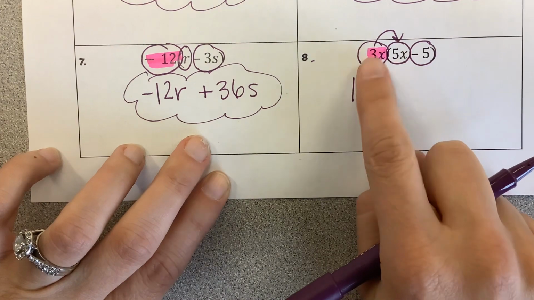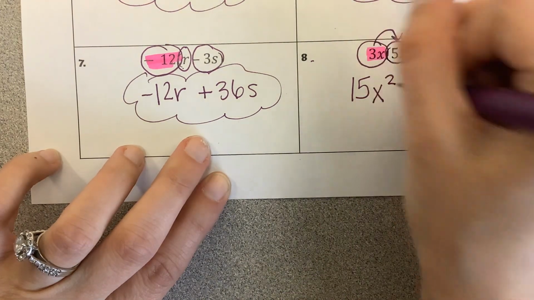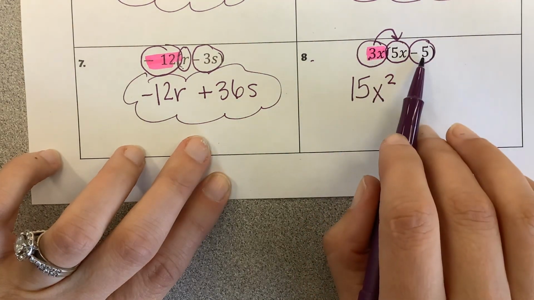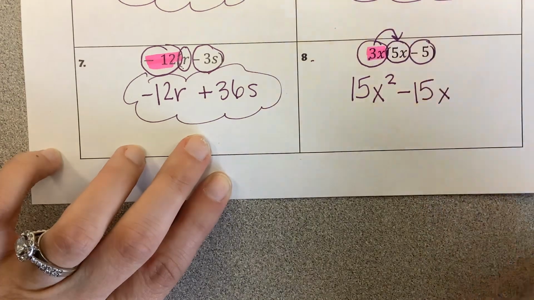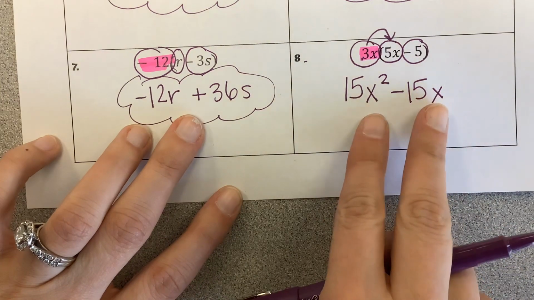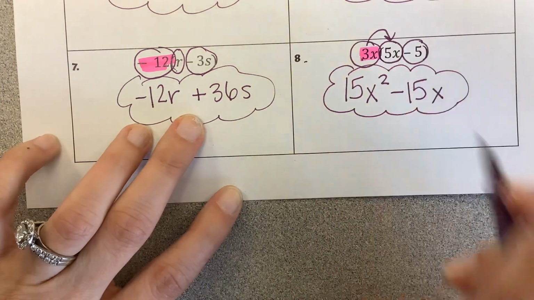X times x, being multiplied by itself twice, is x squared. And then positive 3x times negative 5. Well, positive 3 times negative 5 is negative 15x. These also can't be combined because they are not the same exact variable. So it stays as is.